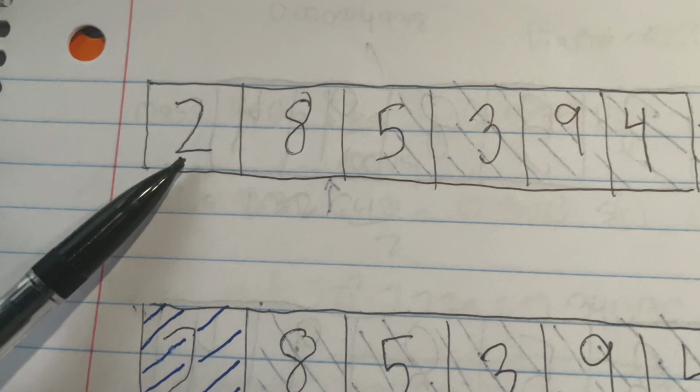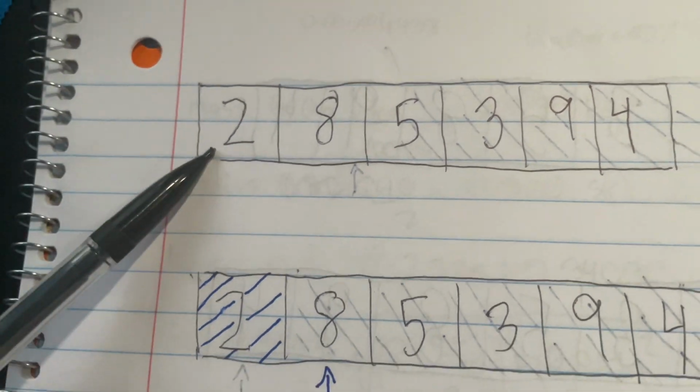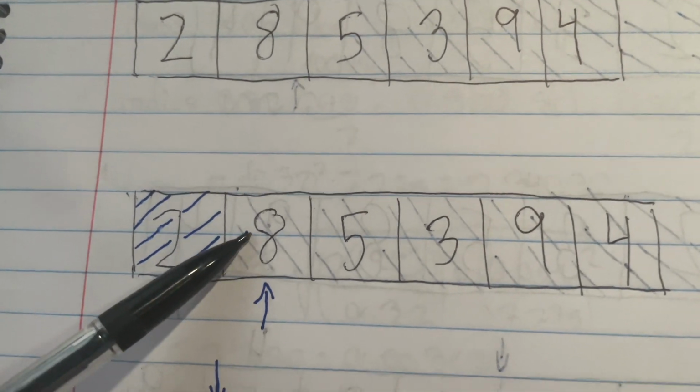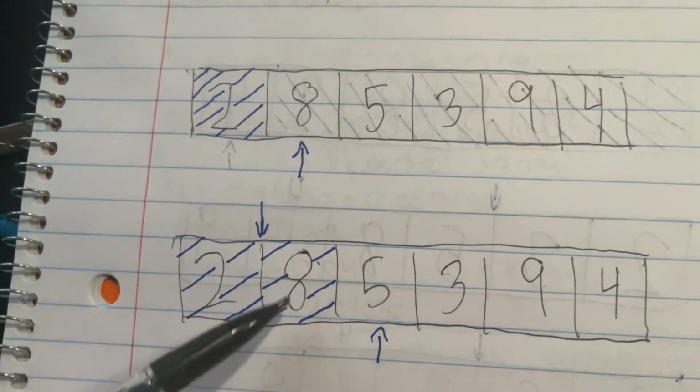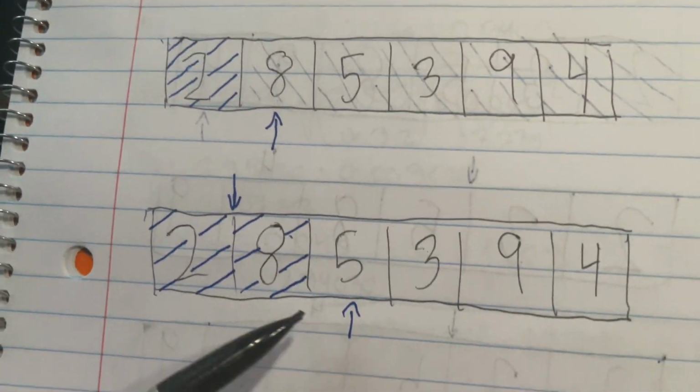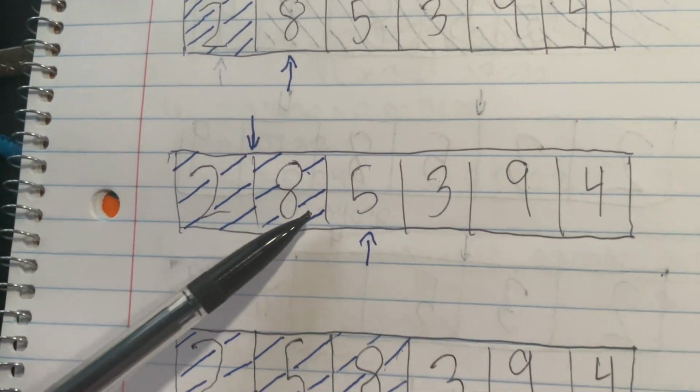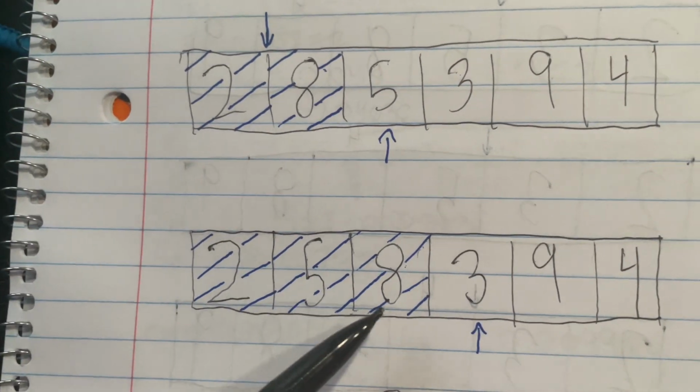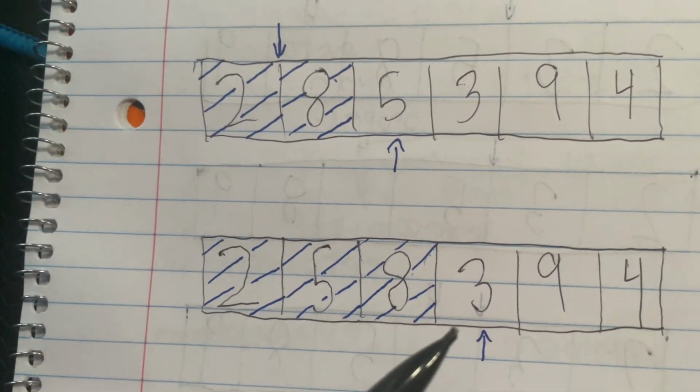I'll go over the same example one more time. Of course, a little quicker this time. So we have this initial array. Of course, 2 is at the left. There's nothing on the left, so 2 is already sorted. We look at 8. We compare with 2. 8 is greater than 2, so all right, 8 is already sorted. We look at 5. 5 is less than 8, so we swap them, and then these 3 are already sorted.